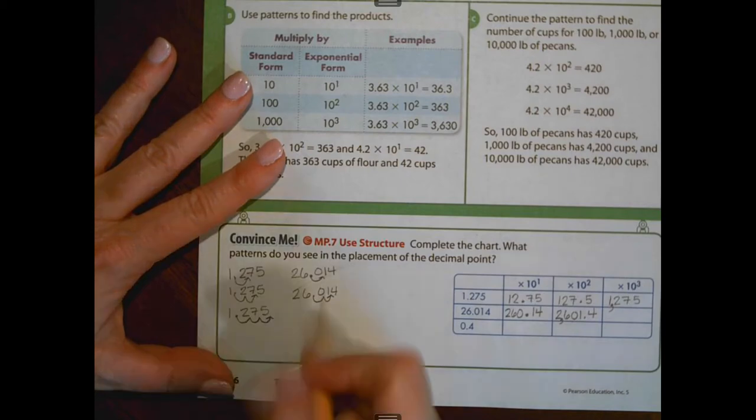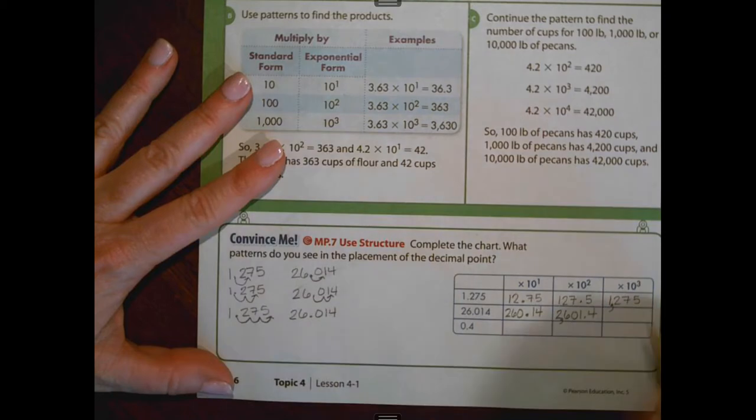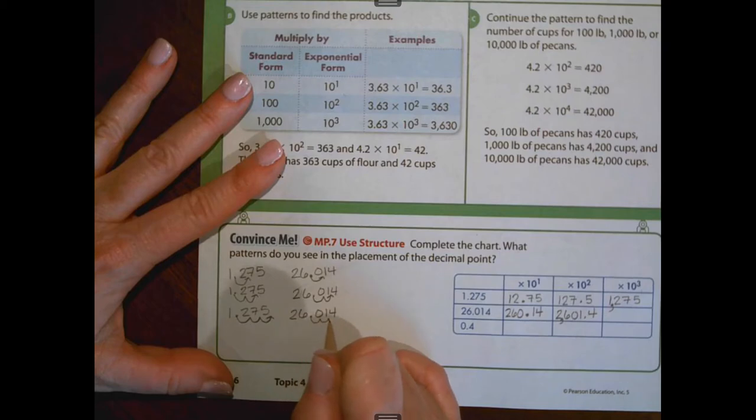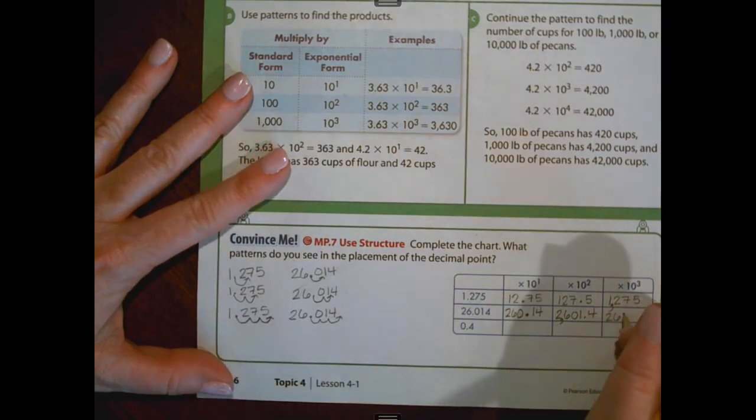And then if we take our 26 and 14 thousandths and multiply it times 10 to the third power, or times 1,000, we move that decimal 3 places to the right, and that makes one large whole number, 26,014.